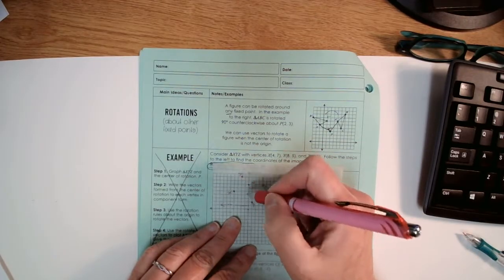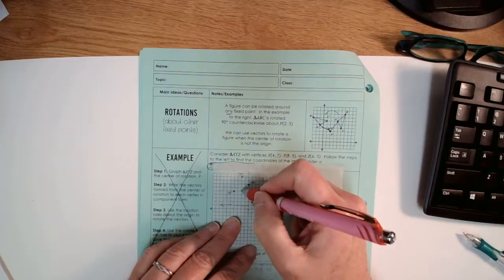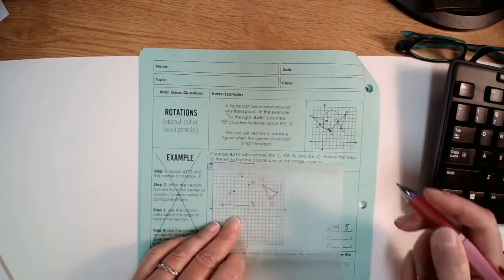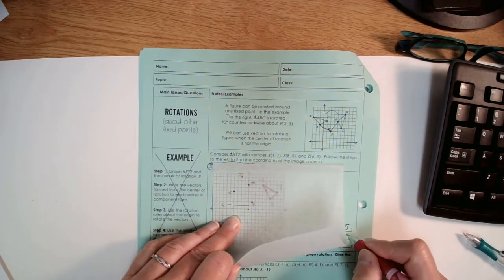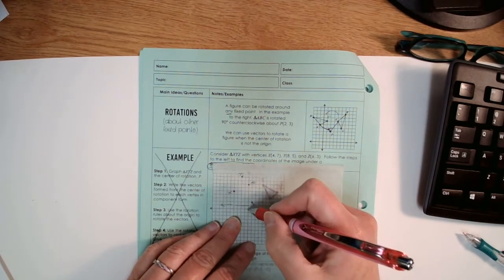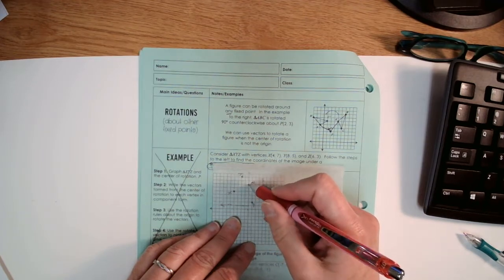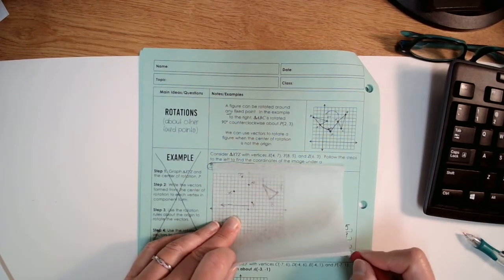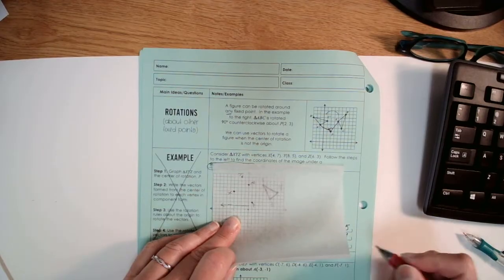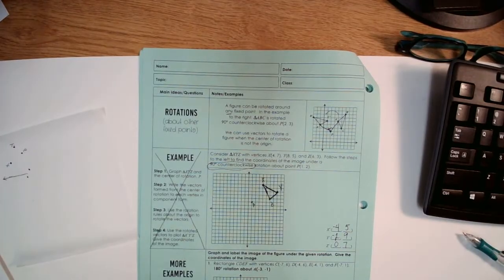And if I look at Y prime, I have -2, 1, 2, 3, 4, 5, 6, 7, 8, 9. And Z prime at 0, 1, 2, 3, 4, 5, 6, 7. Then I can remove the paper and simply graph those points.